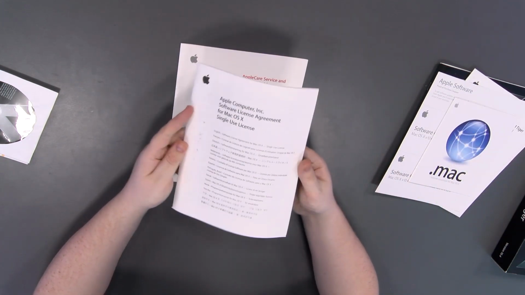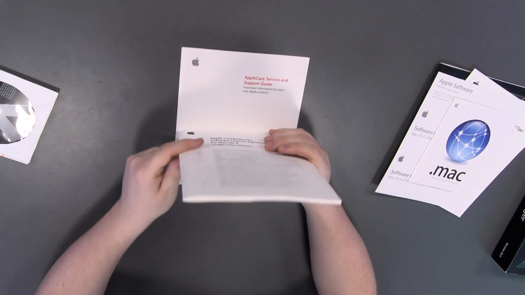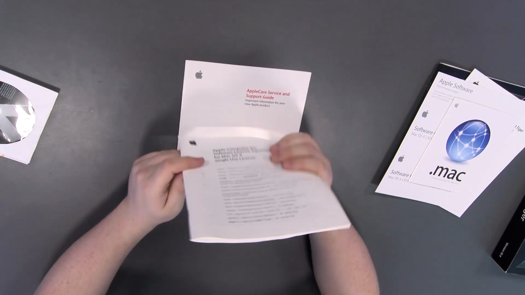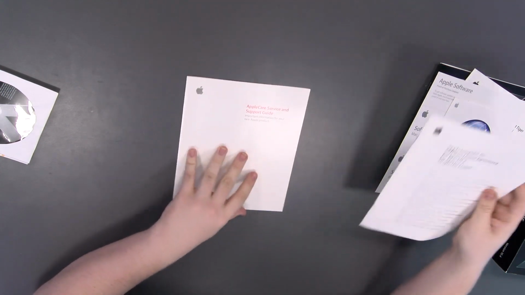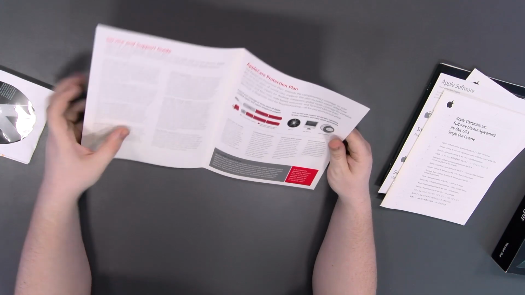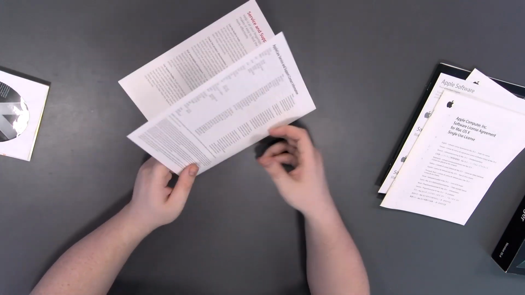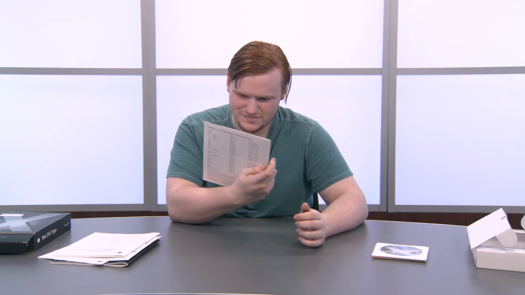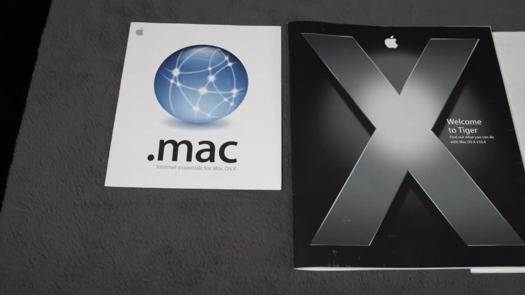Apple Computer, wow. Look how thick this license agreement is. That's ridiculous. And AppleCare stuff. No photo, well, you got photos, I guess, but a lot less pretty than the last one. Okay. All right, let's move on and find out more about Tiger.